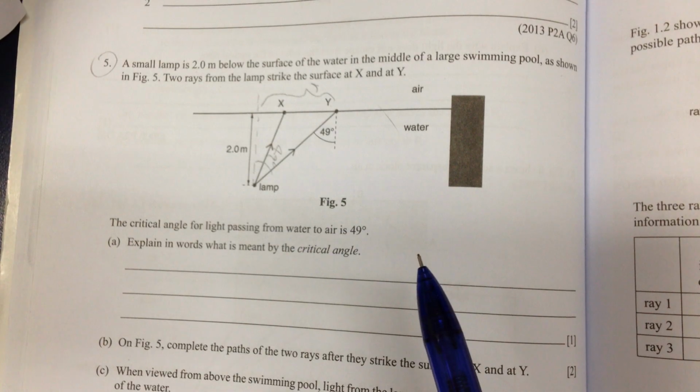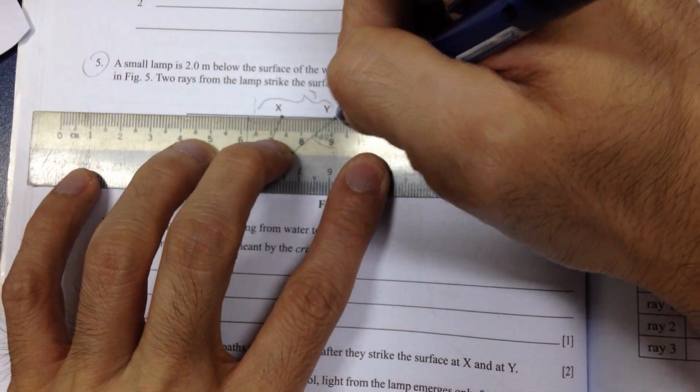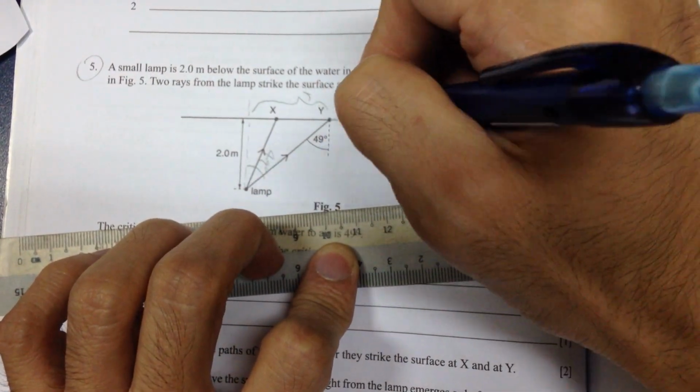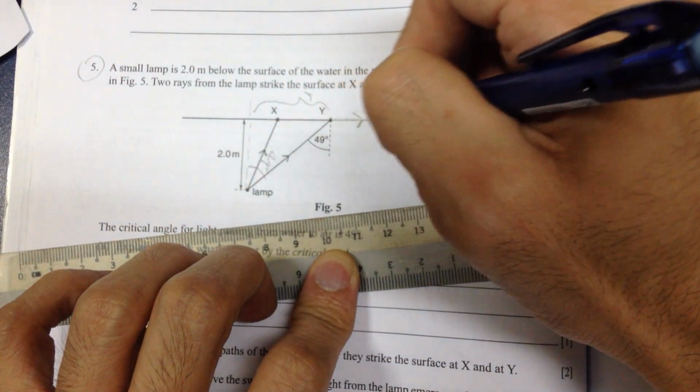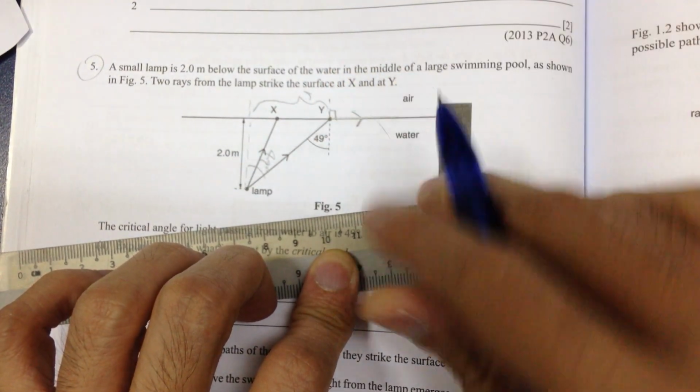So for this case, the first ray will travel in this direction. If you cannot see, just remember it actually travels along the surface, because the angle of refraction is 90 degrees.